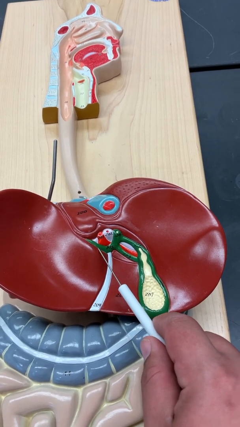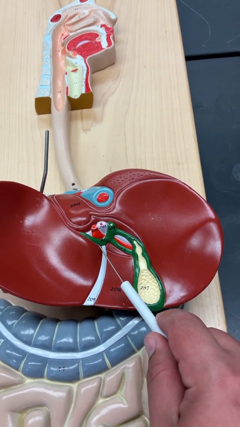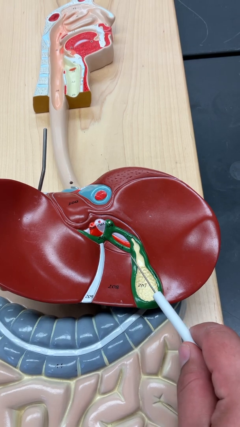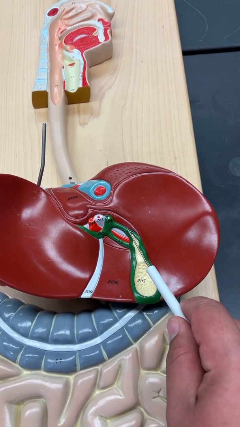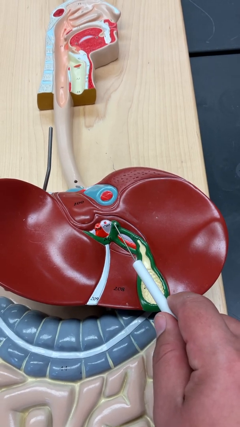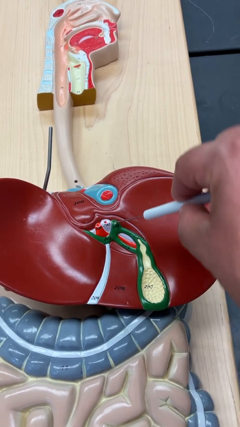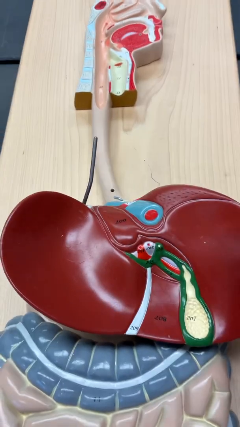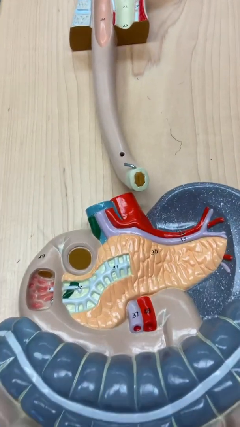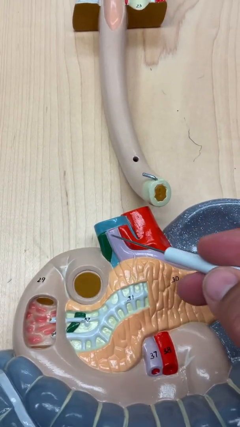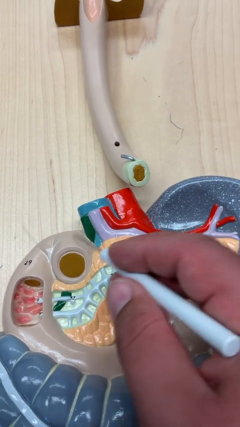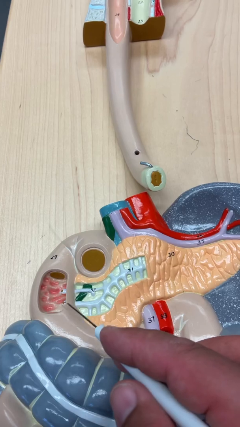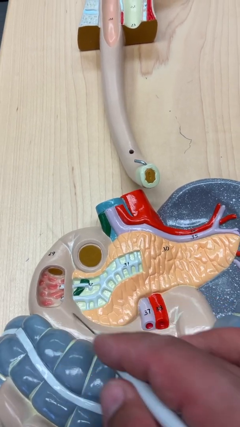Here, level 2 or 3, there's going to be the hepatic duct. This coming out of the gallbladder is going to be the cystic duct. And finally, this one right here is the common bile duct. The common bile duct leads all the way to the small intestine. So you can see right here, specifically the duodenum. So lipid digestion starts around this area.